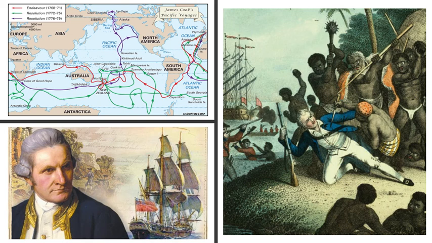So the impact of these voyages is they are going to begin to place Europeans in places they had not been before. And it's the beginnings of colonization in the Americas with the voyages of Christopher Columbus. It's the beginning of colonization in the Philippines with the voyage of Magellan.